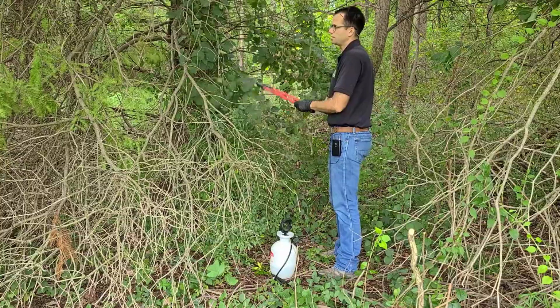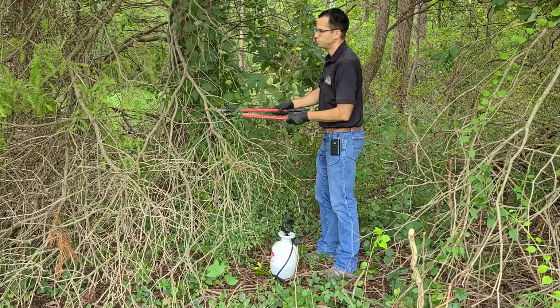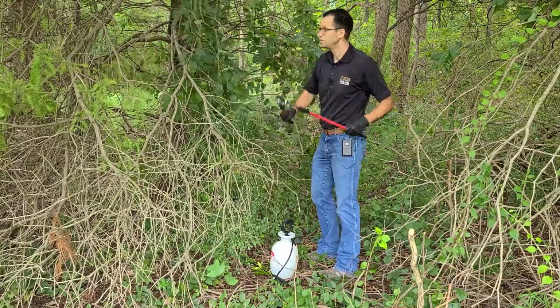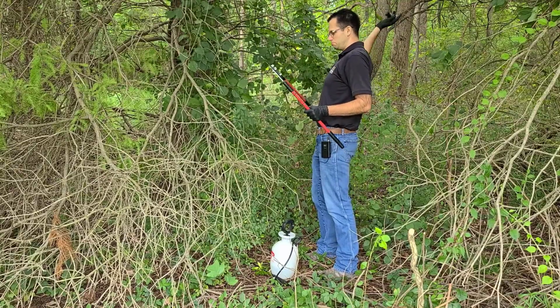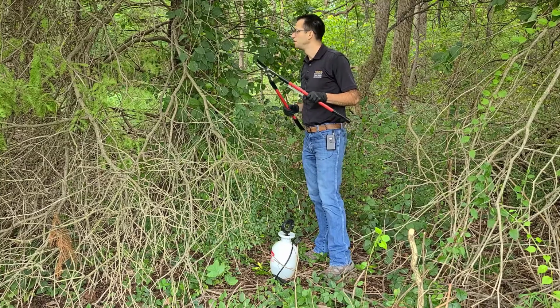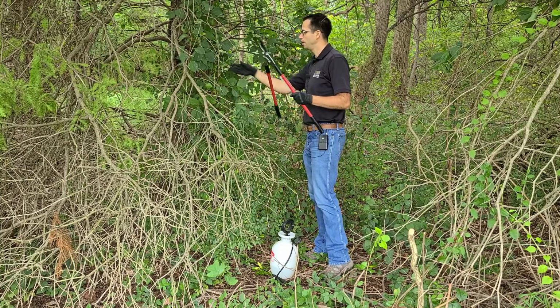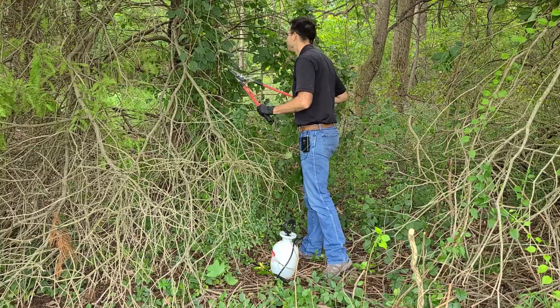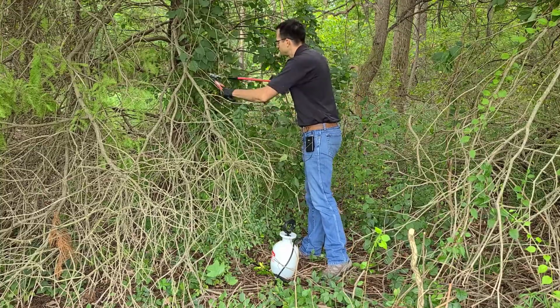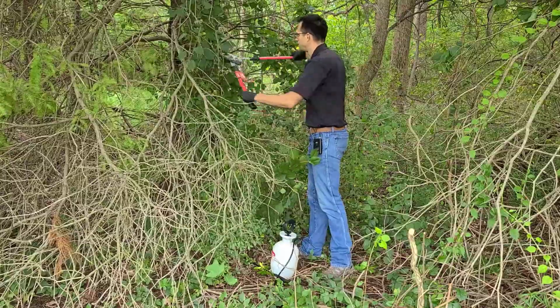When you cut these vines, even big, large ones, you don't want to pull them down, because that's a safety concern if part of it falls on you. So we just want to cut it and leave it there. We try to sever all these connections to the top.